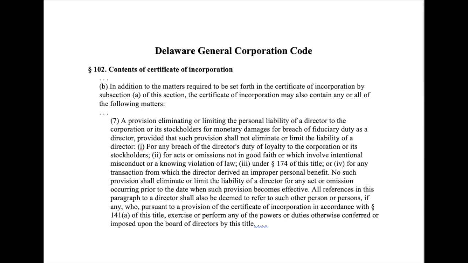Let me suggest one last thing. The adoption of 102b7 in Delaware and similar provisions in the Model Code and many other jurisdictions had an effect on fiduciary litigation. Because you can't get money damages if all you're looking for is a garden variety duty of care claim, plaintiff lawyers stopped filing them. So duty of care litigation is largely dead because most corporations have in fact adopted exculpation clauses of this nature.